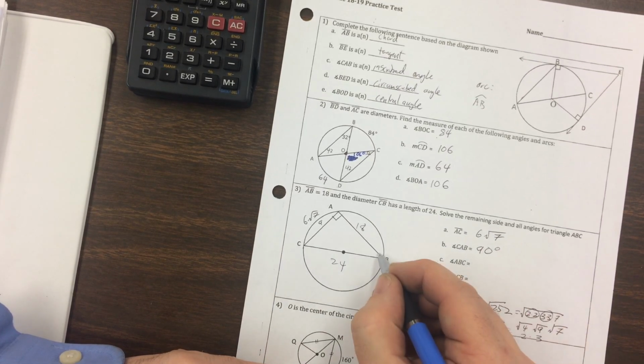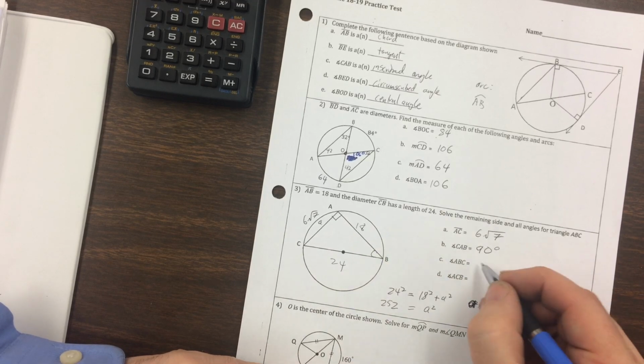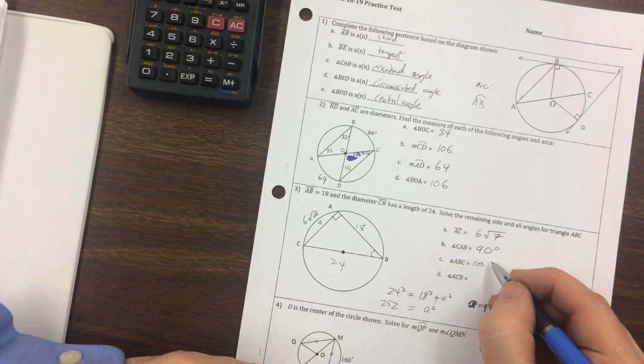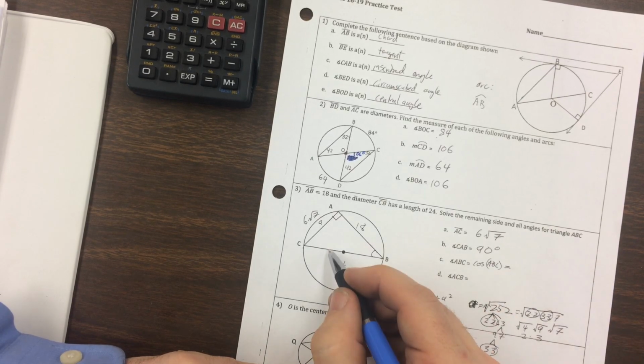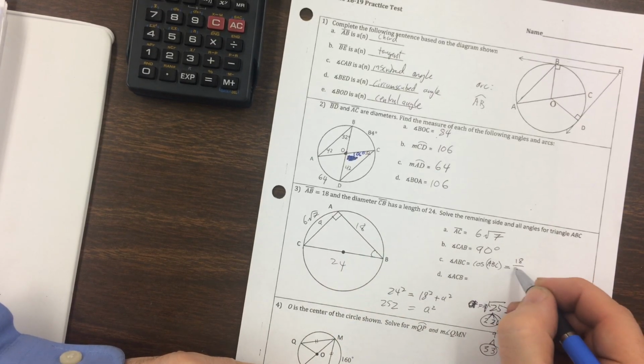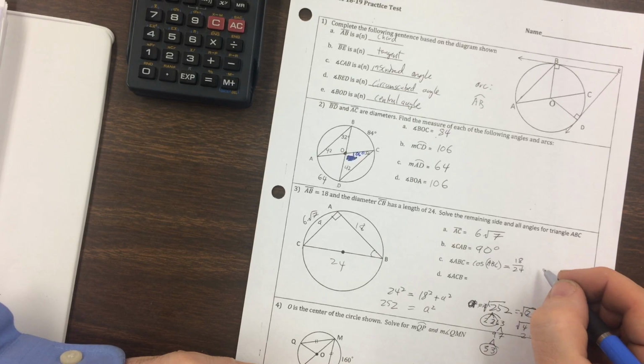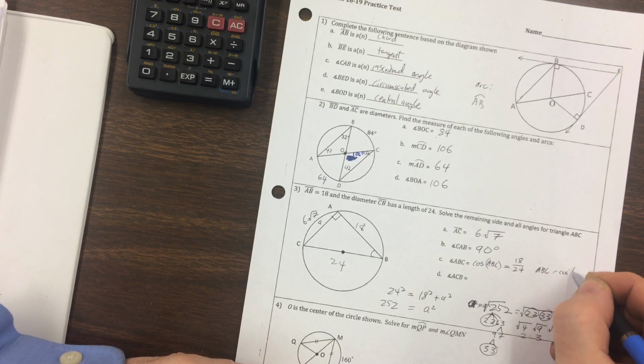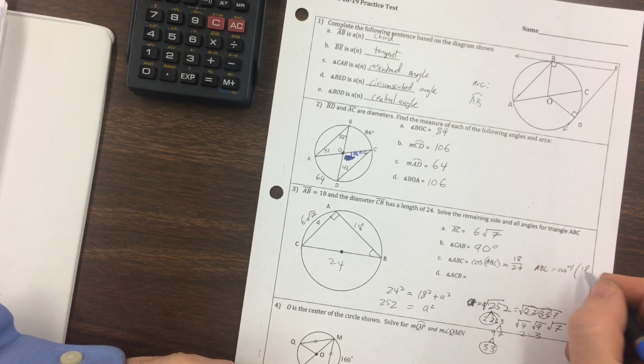So I'm going to say this is this angle, so I'll say cosine of ABC equals adjacent 18 over 24. So that means ABC is going to be the inverse cosine of 18 over 24.